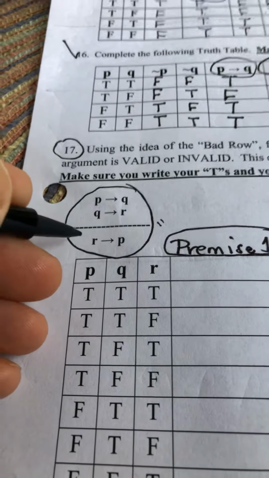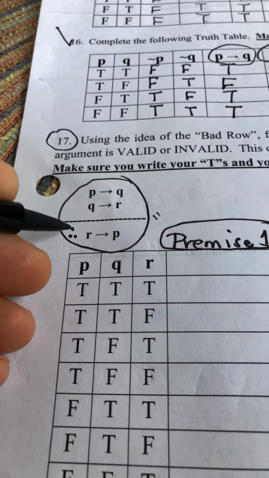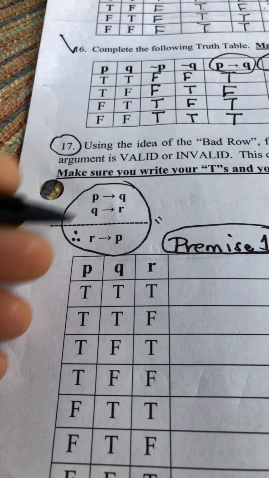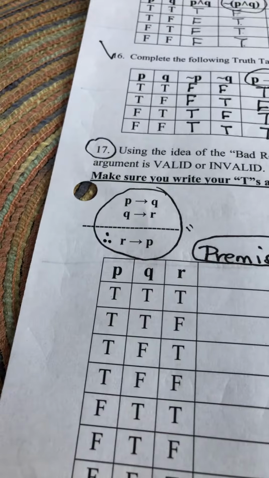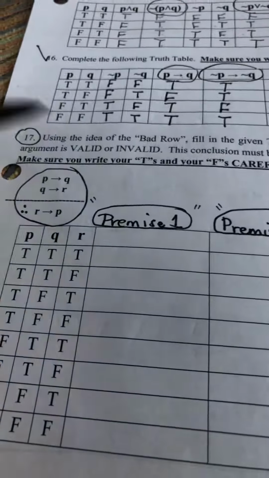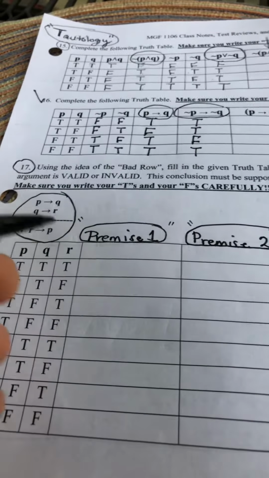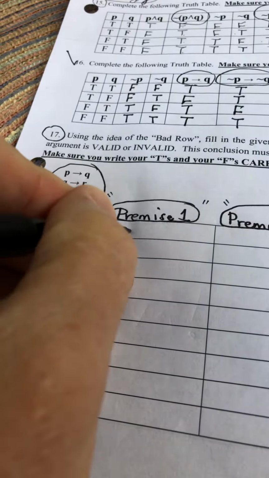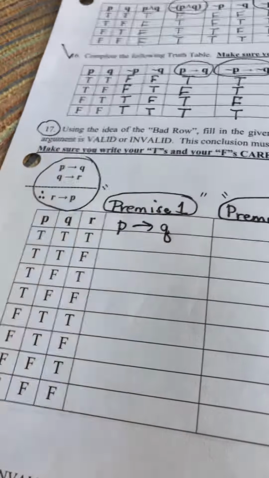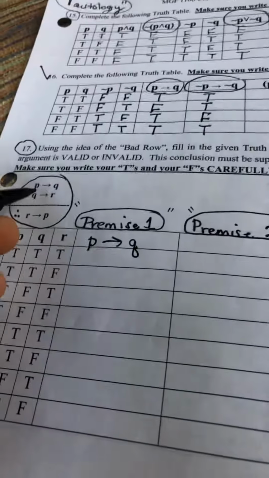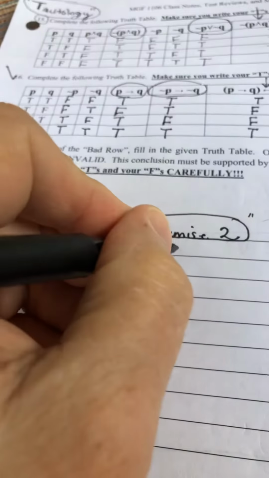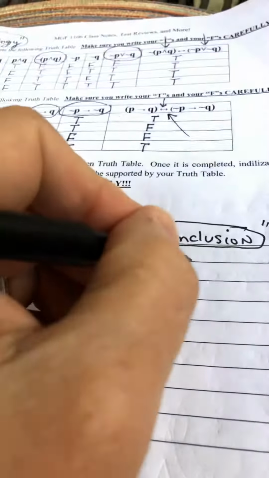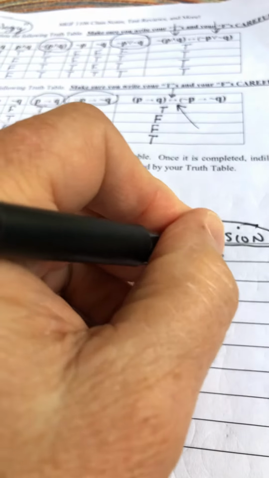And we're trying to determine, these three dots mean therefore, if from these two premises we can reach this conclusion, therefore R implies P. Now the way we do this is the first column we're going to fill with premise 1. So that will be P implies Q. The second column is going to be, we're going to put premise 2 at the top of it. That's Q implies R. And the conclusion is supposed to be R implies P.